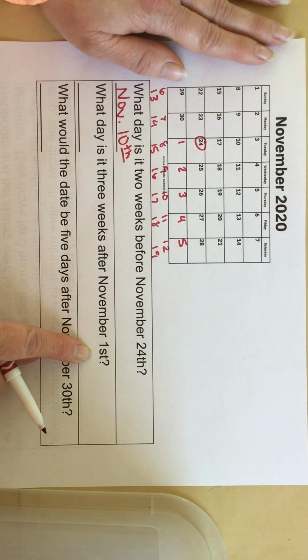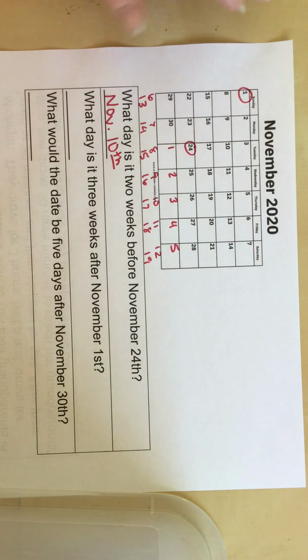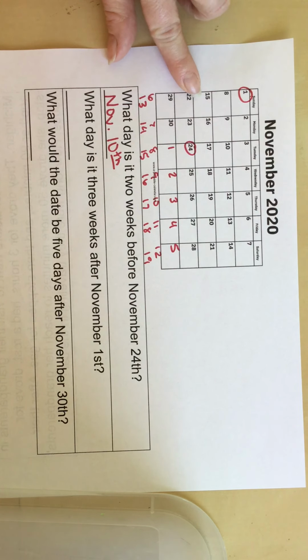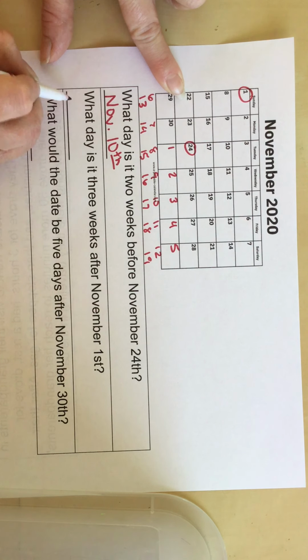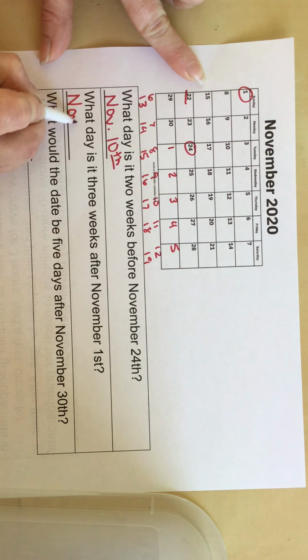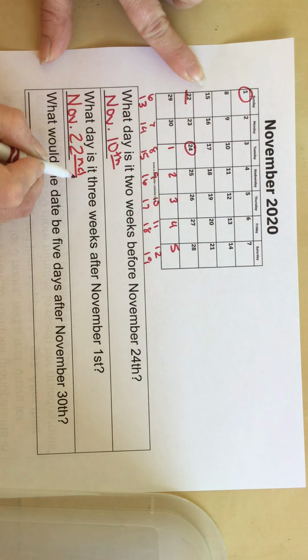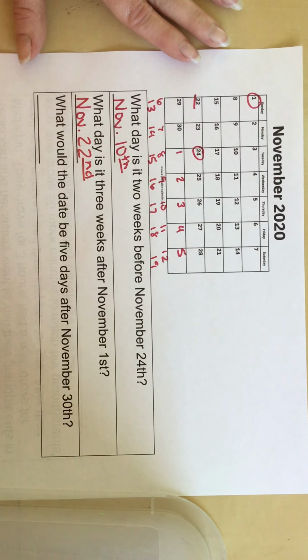We're going from November 1st, which is right here, and I'm going to go down. 1, 2, 3. So 3 weeks after November 1st is November 22nd. I guess I didn't have to write those numbers in, did I?